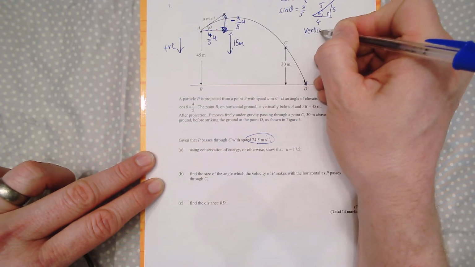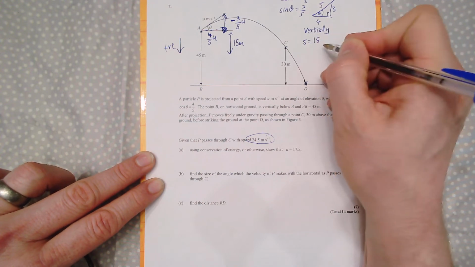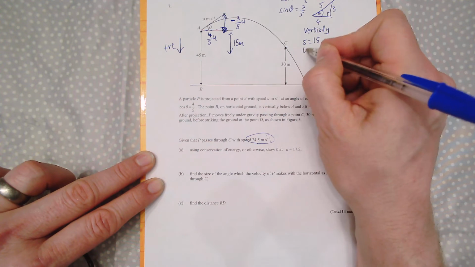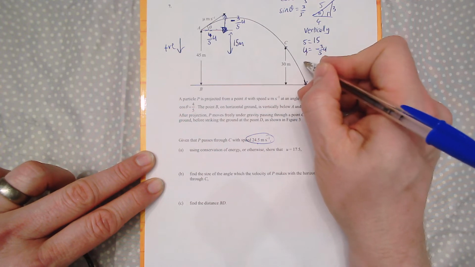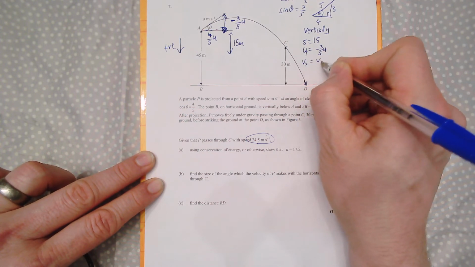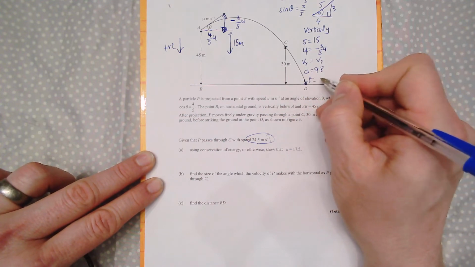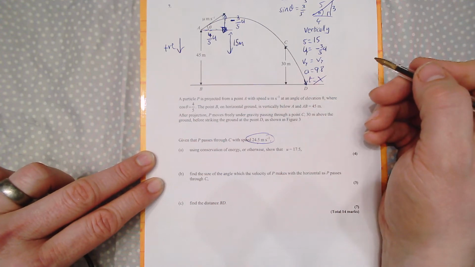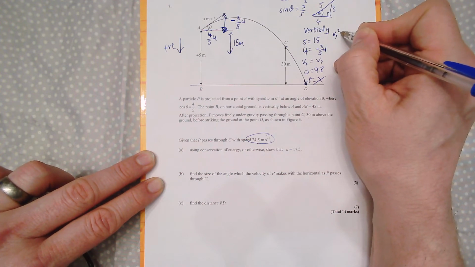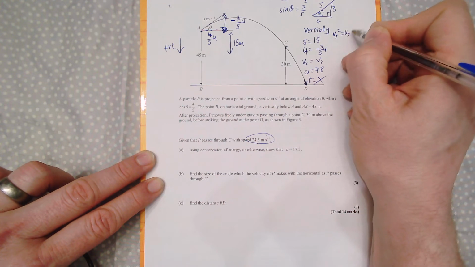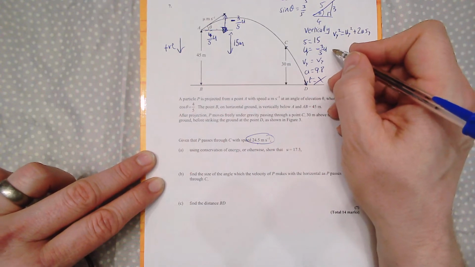We use suvat vertically. So vertically, I'm going to say s is 15, down is positive displacement. u is negative 3/5 u, so that's uy. vy, we don't know, so I'm just going to call it vy. Acceleration is 9.8, of course. t is not really required here. So what do I do? I'm going to use vy squared equals uy squared plus 2asy.